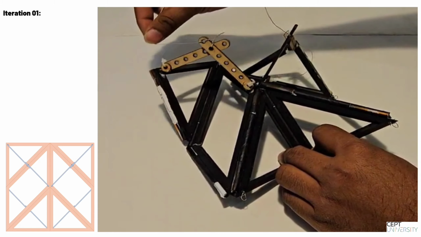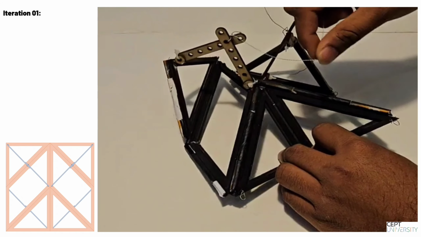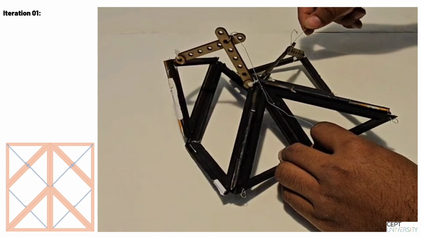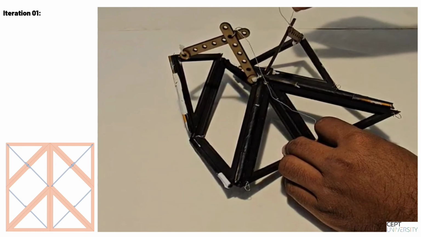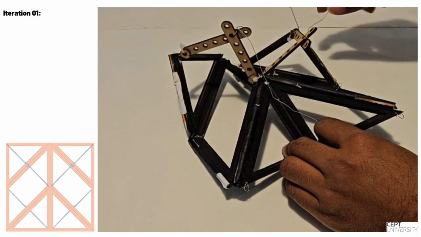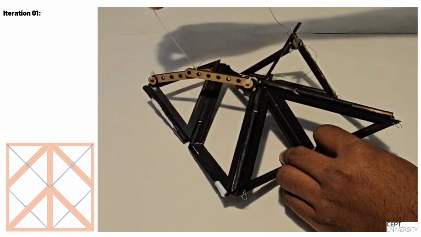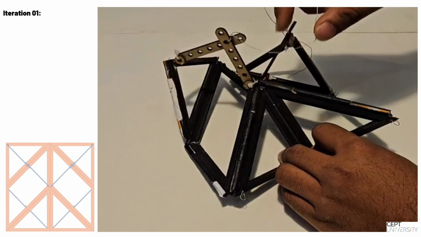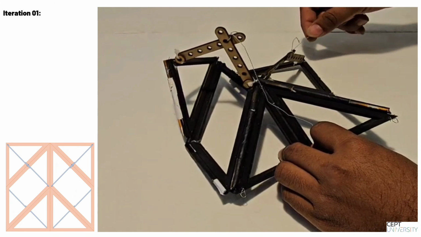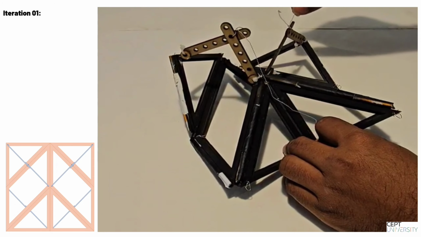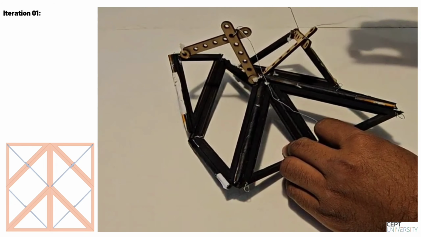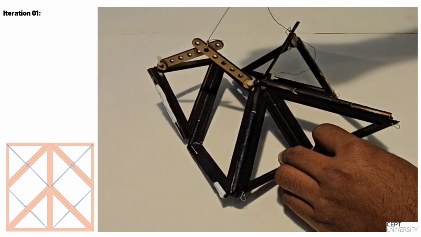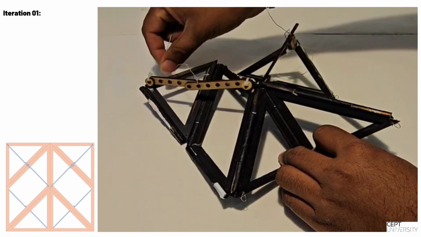In this, the inference was that deploying the system required pulling multiple cables per module, which proved inefficient and impractical at a 1:1 scale, making manual control of individual components tedious and unfeasible for real world applications. This feedback pushed me to think, can one input lead to a collective movement across the module?